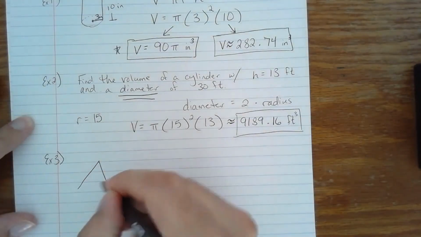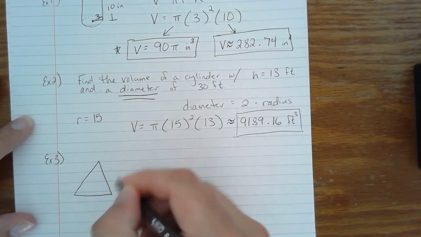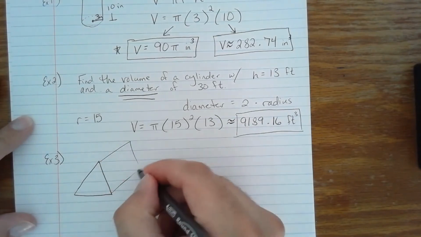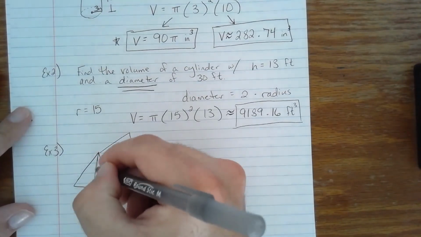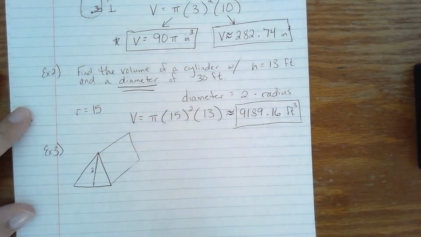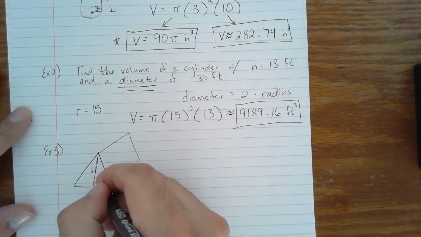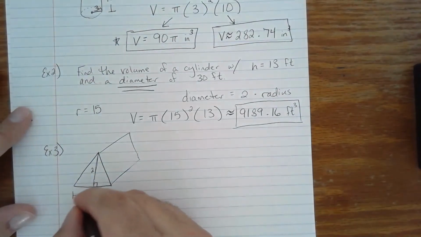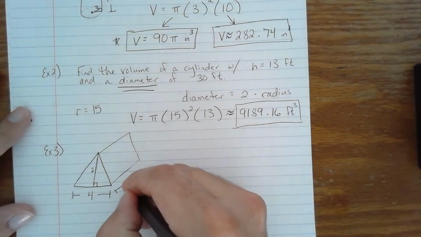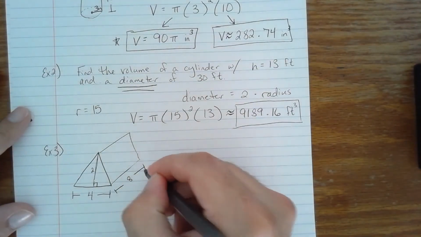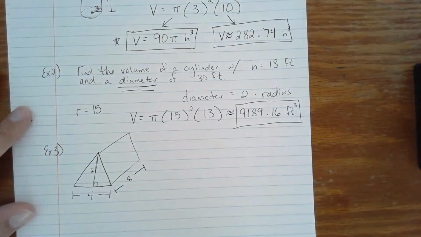So let's go ahead and say that we have a triangular prism that looks something like this. They're going to give us the height of this little triangle here as 2. We'll need a little right angle here. They're going to give us this base of that triangle to be 4. And then the depth or the height of the prism itself, however you want to look at that, is going to be this length of 8.